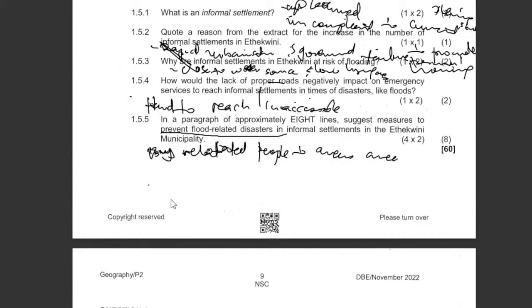The last one is a paragraph question in this context. The paragraph question is saying, in a paragraph of 8 lines, suggest the measures to prevent flooding-related disasters. So the question is looking for the ways we can prevent flooding-related disasters in such areas. How can we do that? The first way is by relocating people to other areas that are free from flooding.